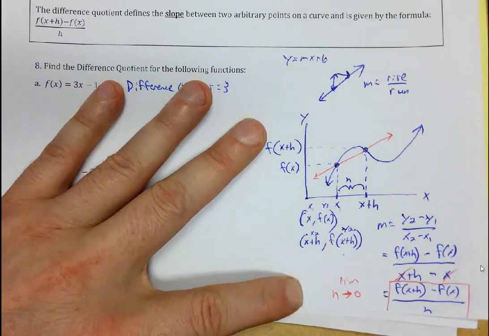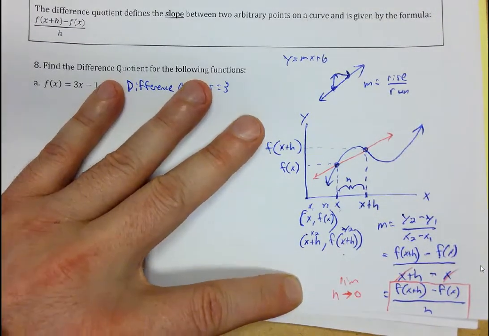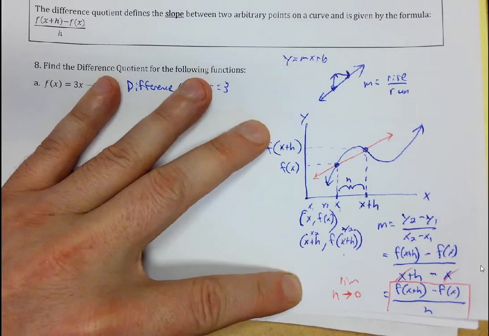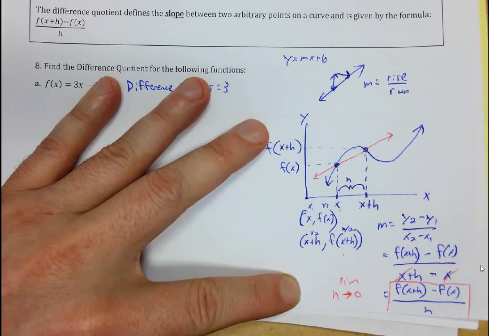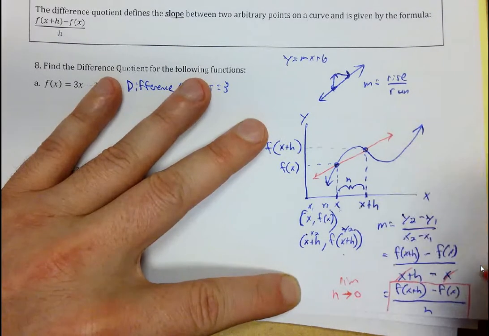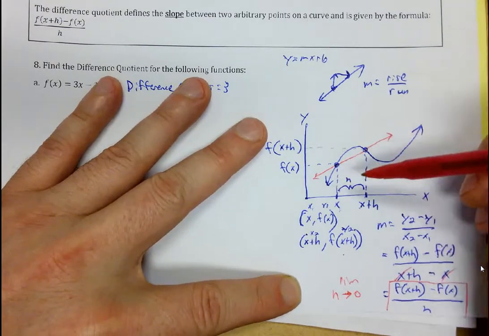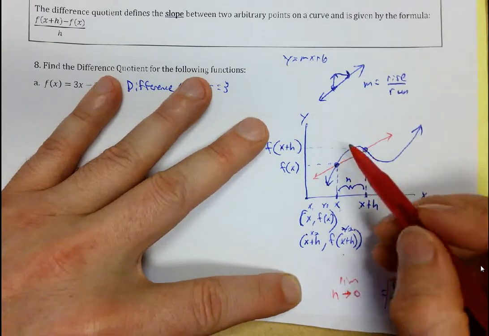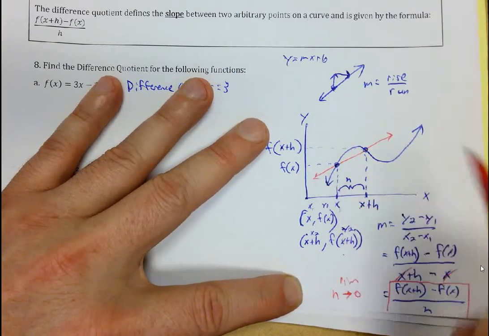And that's not something we do in algebra. That's what you'll do in calculus. There are tricks to it. A lot of cases it's really easy to do. But we won't be worrying about that. But I just want to give you a preview. So what happens as h gets smaller and smaller?